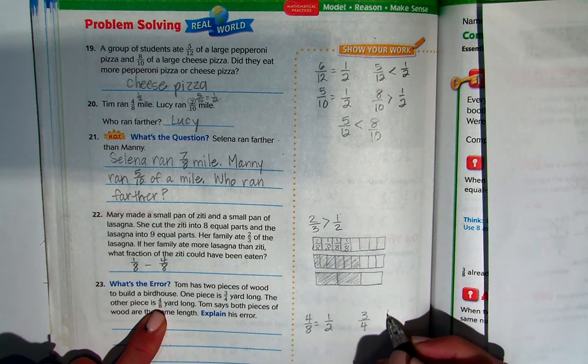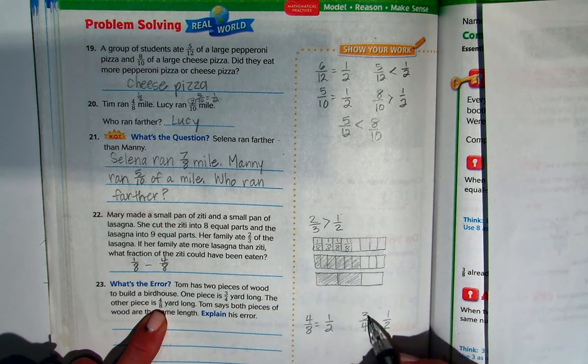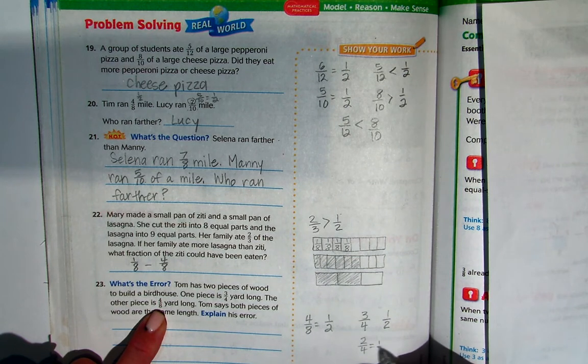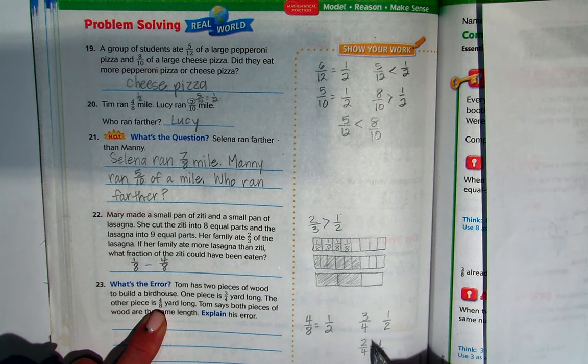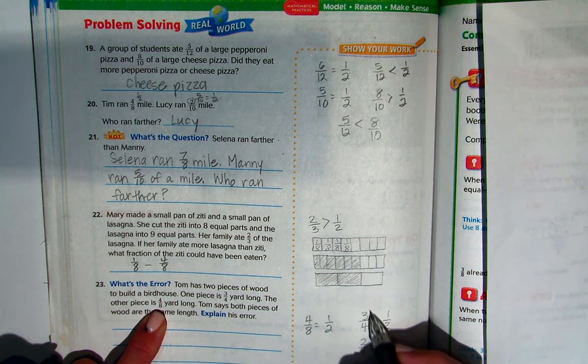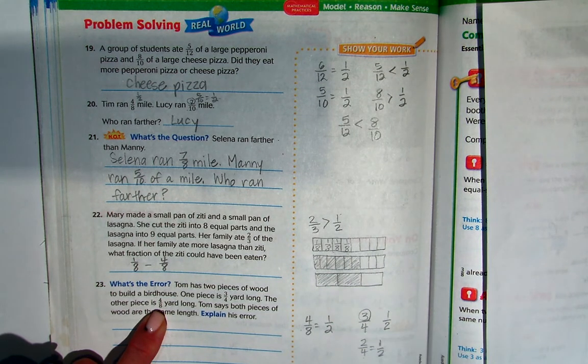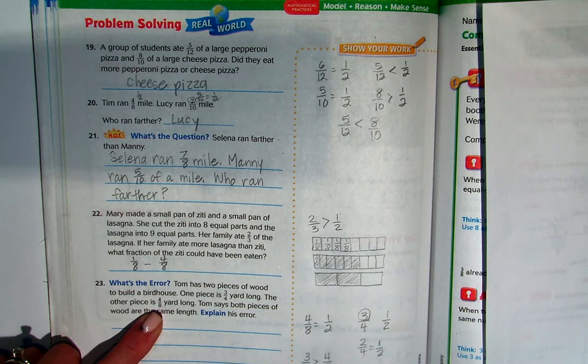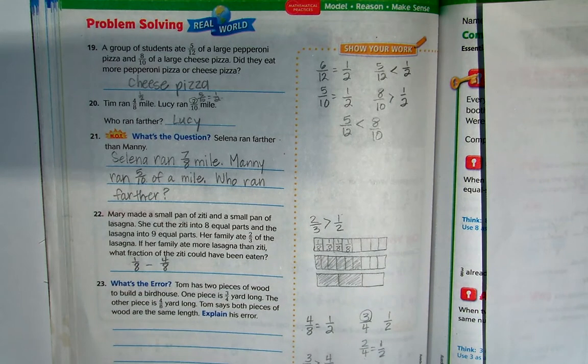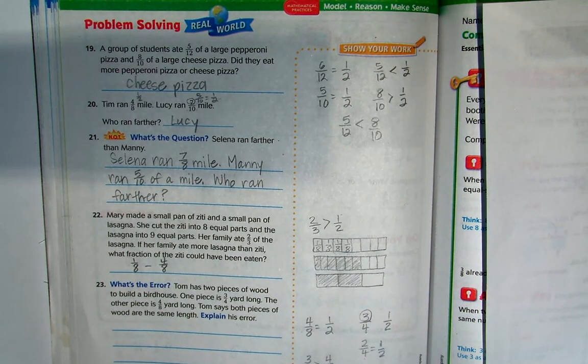In order for this to be 1/2, it would have to be 2/4. So 4/8 and 2/4 would be equal. But because I know that 2/4 equals 1/2, 3/4 is greater than 4/8.